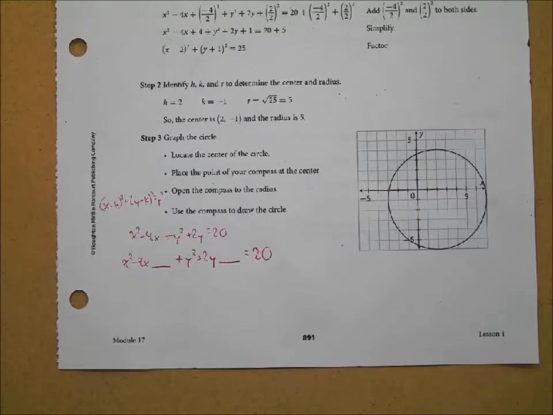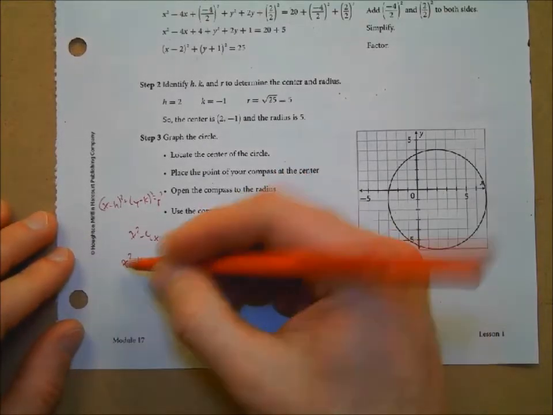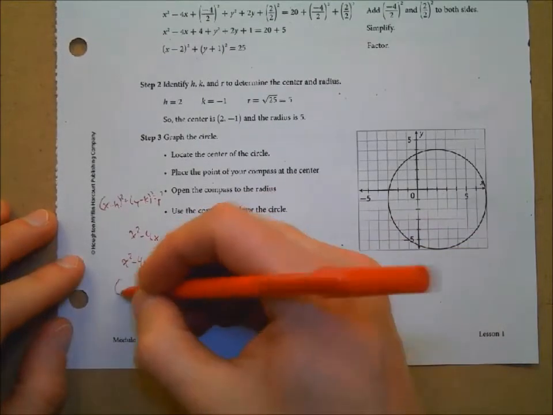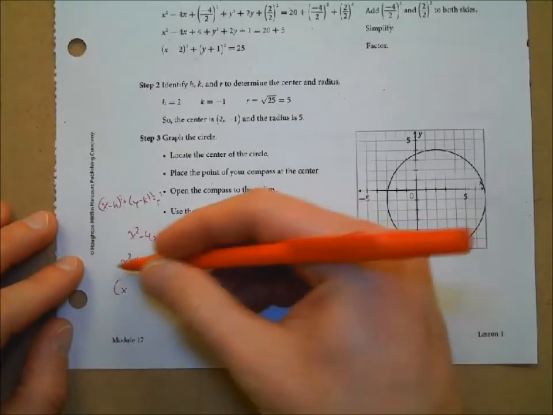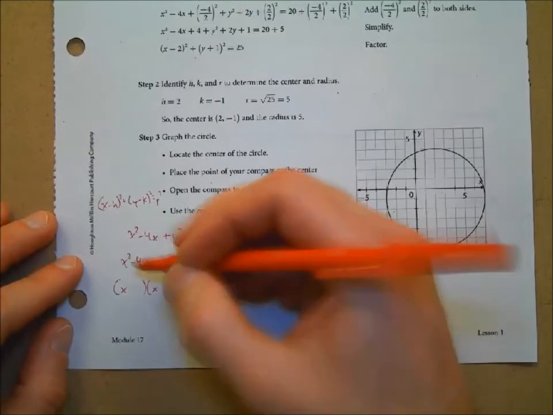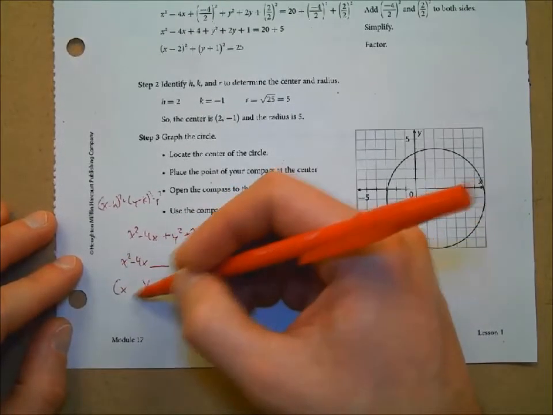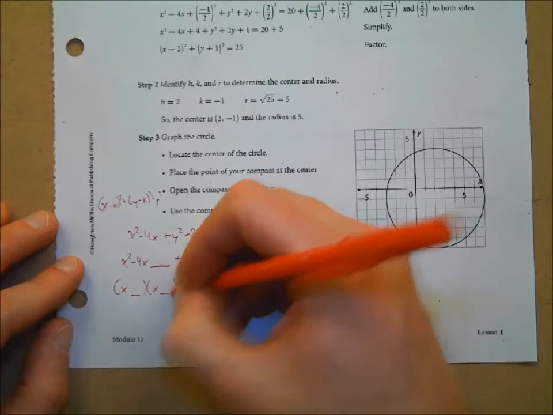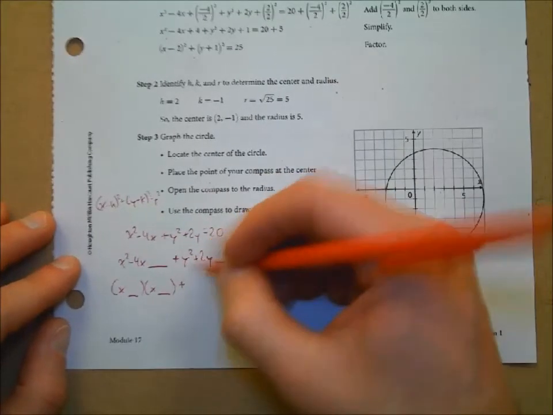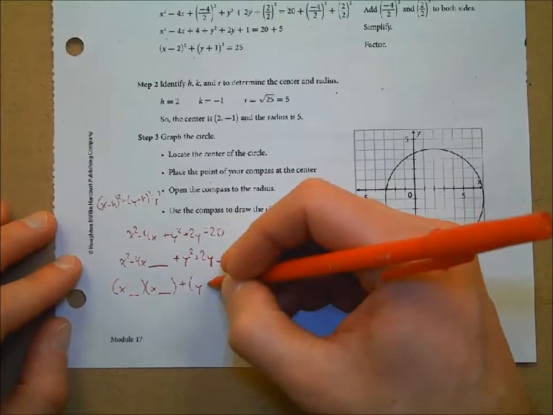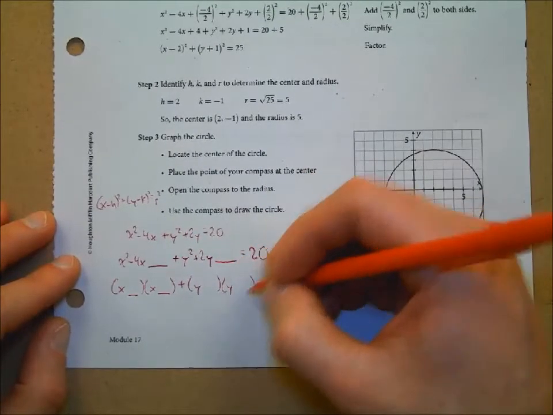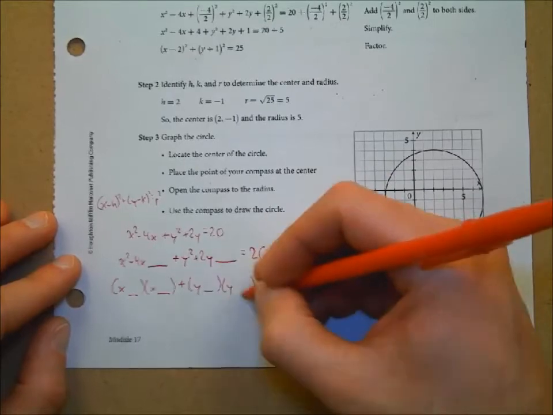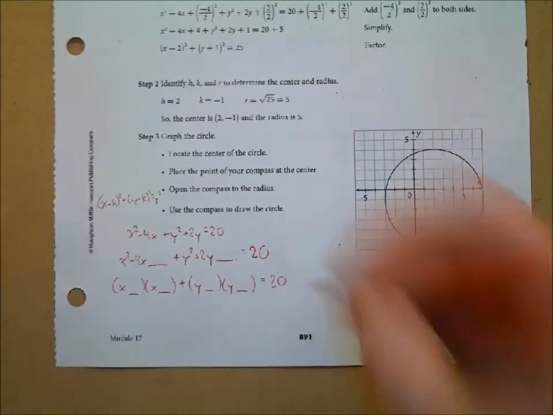Well, it's kind of hard to say, but let's take a look here. If I wanted this thing to be a perfect square, I'm going to need this quadratic here to factor so that I have an x and an x. I'm going to come up with some numbers here. And then same thing here. I want this to factor so that I have a y and a y. Again, it's going to equal 20.